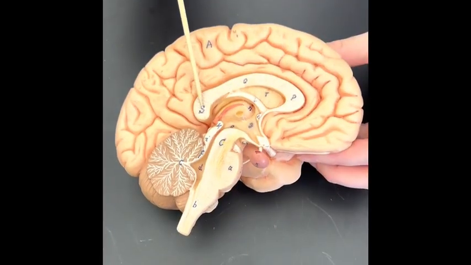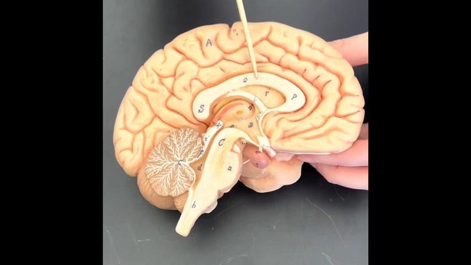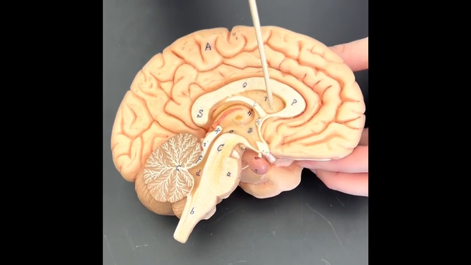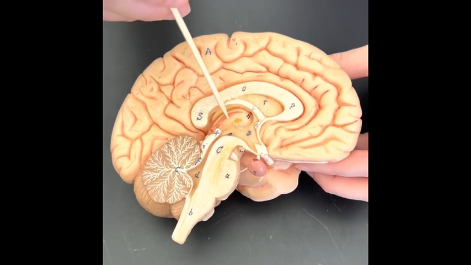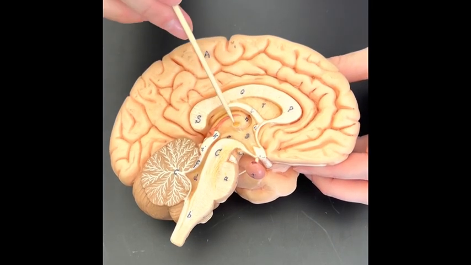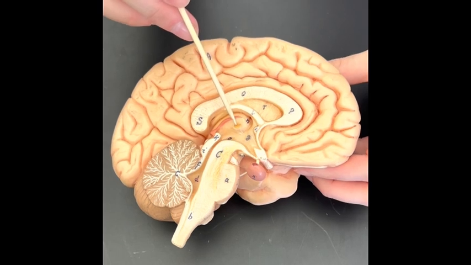This right here, this large piece, this is the corpus callosum. Right under the corpus callosum is the septum pellucidum. This large piece right here, this is the thalamus. And this bump in the middle is the interthalamic adhesion.